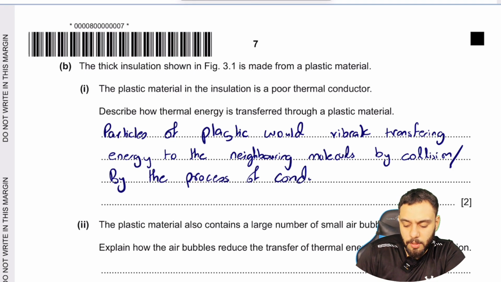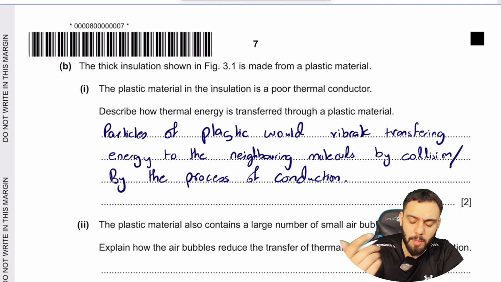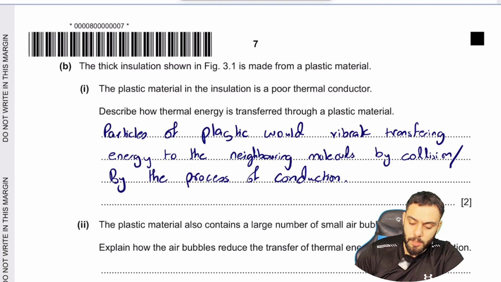So they're just conducting heat, moving fast and vibrating and transferring energy to the neighboring molecules, and throughout, the heat would be transferred.